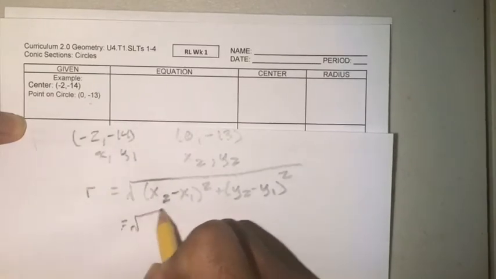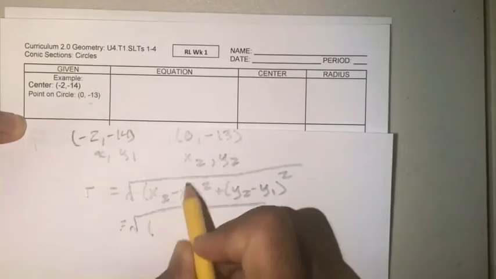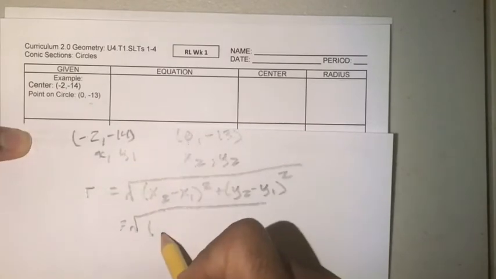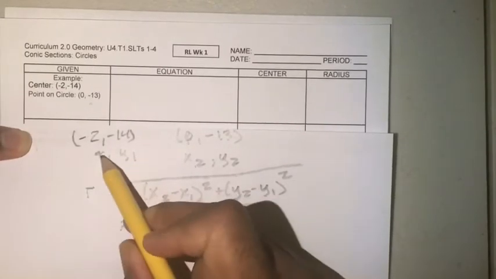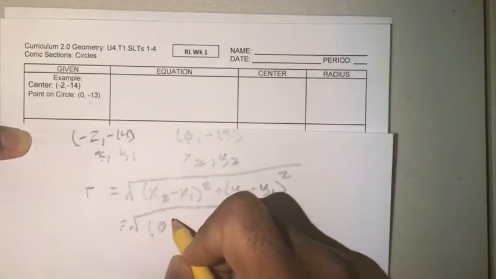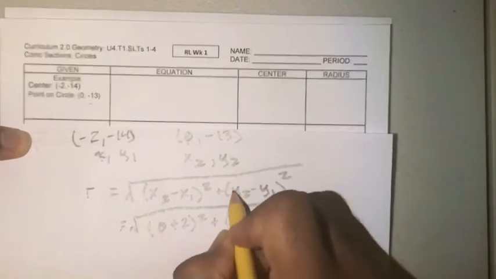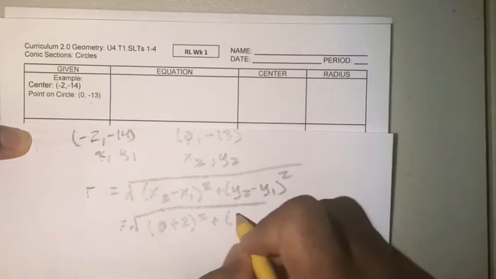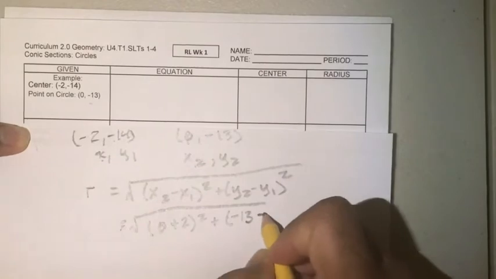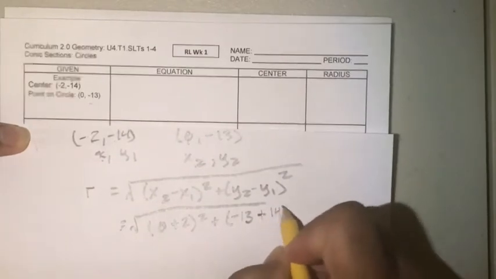So that's going to give me the square root of x2, which is 0, minus x1, which is -2. Remember, minus a negative is plus. y2 is -13, minus, again, we're subtracting a negative. That becomes positive 14, squared.